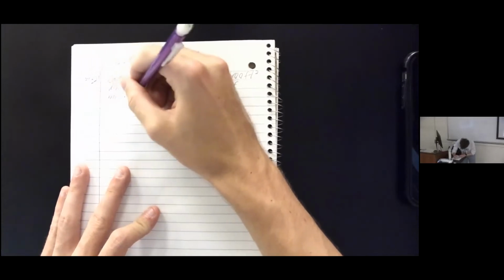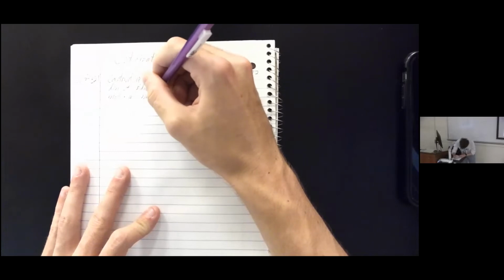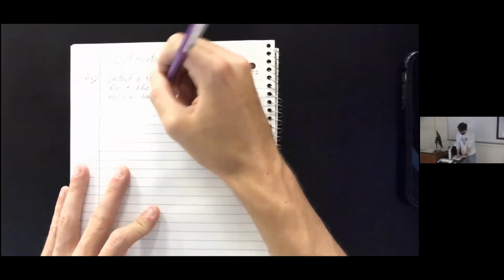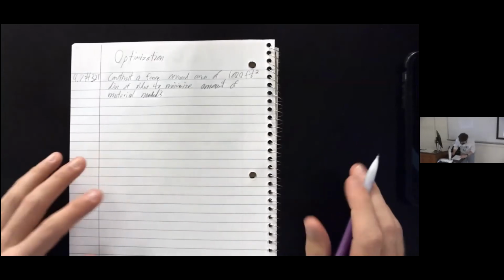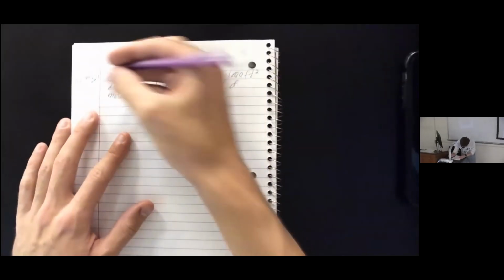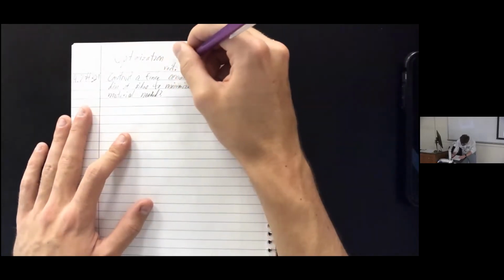So the first thing we want to do is consider the shape that we're working with. So clearly, it's a rectangle. It specifies a rectangular pen. Cool. So it specifies that we have a rectangular pen.